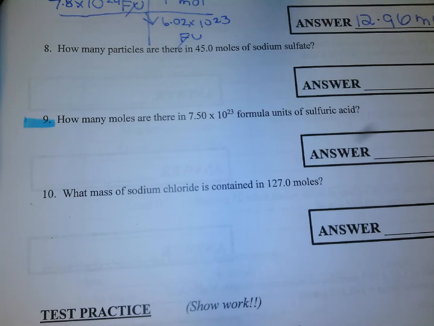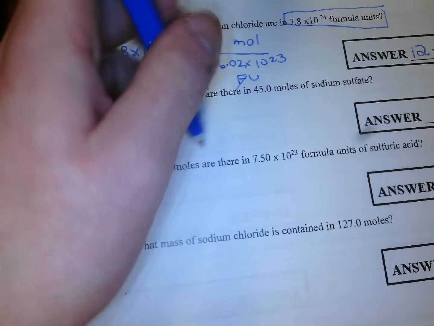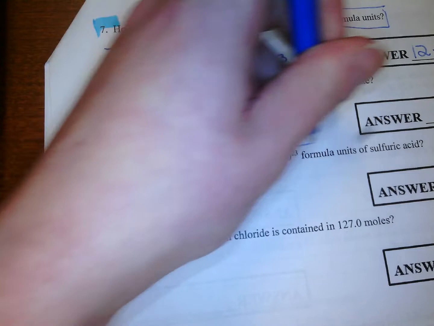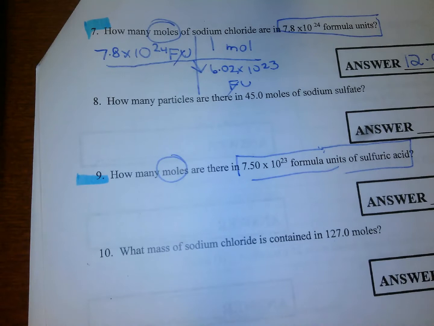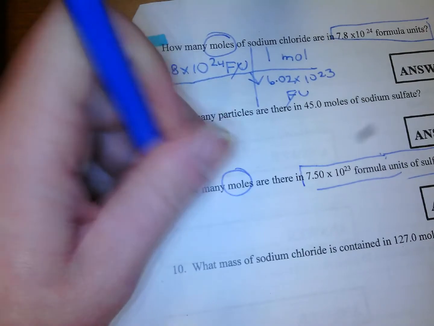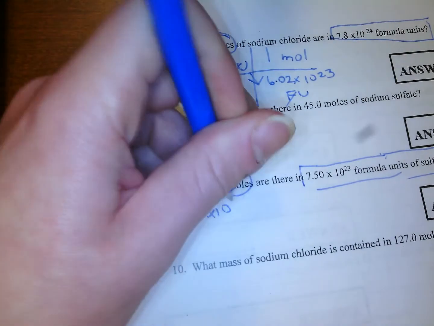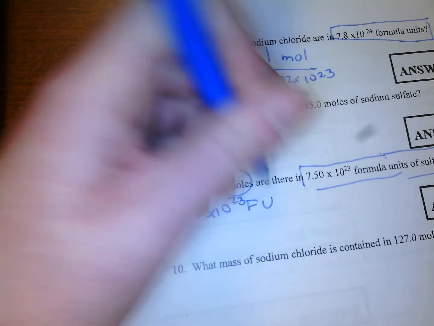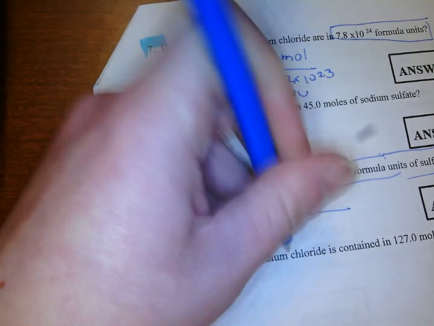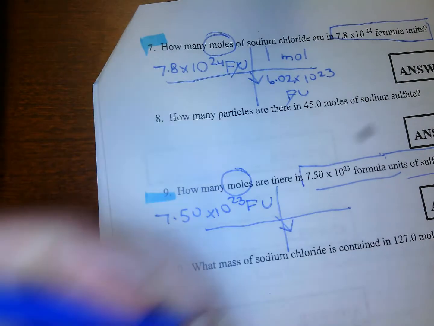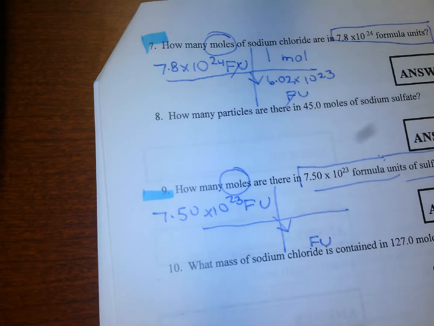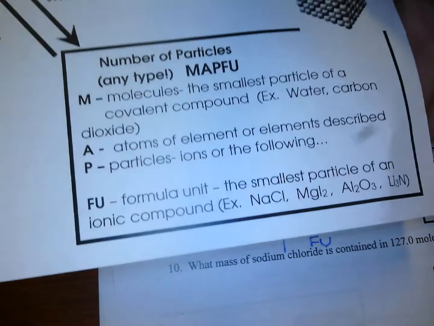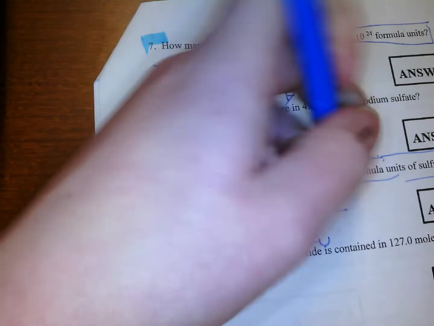Number 9. How many moles are there? This is what I'm looking for. And 7.5 times 10 to the 23rd. Okay. So here we go. 7.50 times 10 to the 23rd formula units. Just go down your unit, formula unit. Remember, that's my signal. That's the FU in MAPFU. I need to use Avogadro's number.